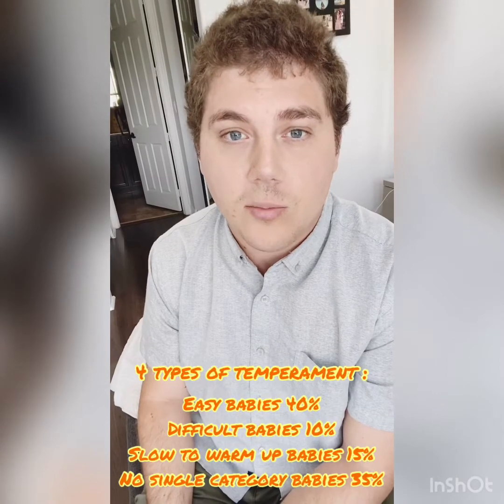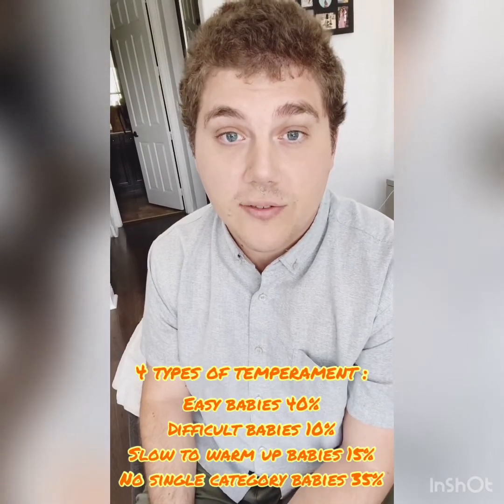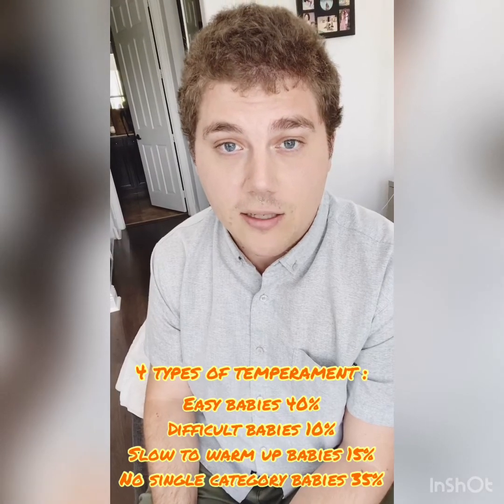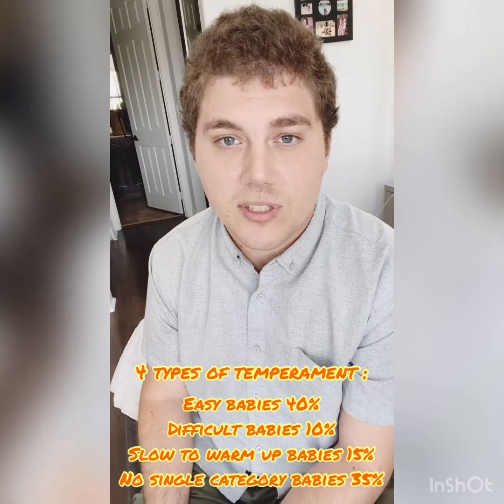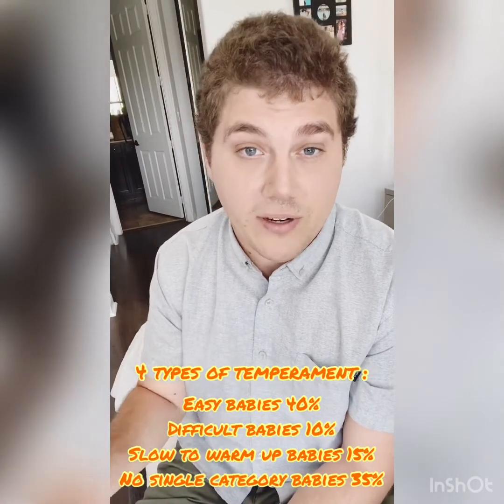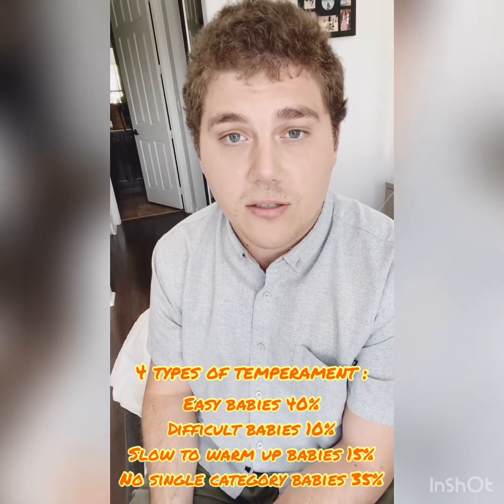What about different temperaments? Is there any way to control that, or is that something that they're born with? There are 4 different types of temperaments. Easygoing babies make up about 40%. Difficult babies make up 10%. Slow to warm up makes up 15%, and then 35% don't fit into one category very neatly. So they could be like a combination of the 2 or 3 others.